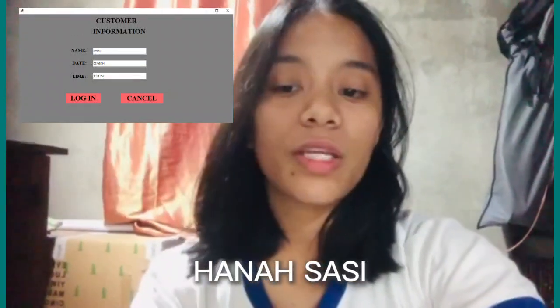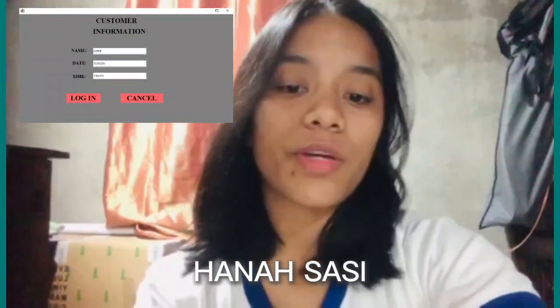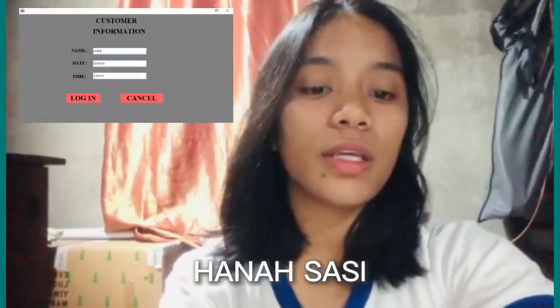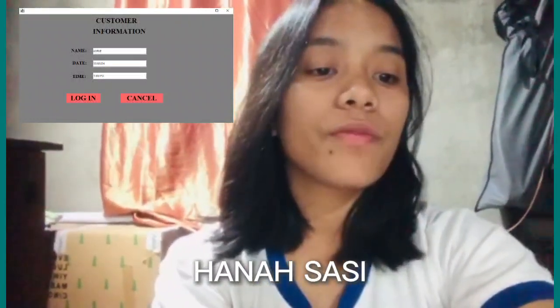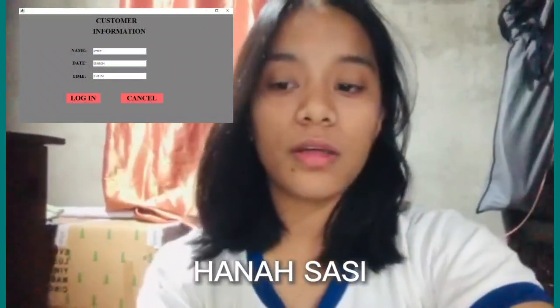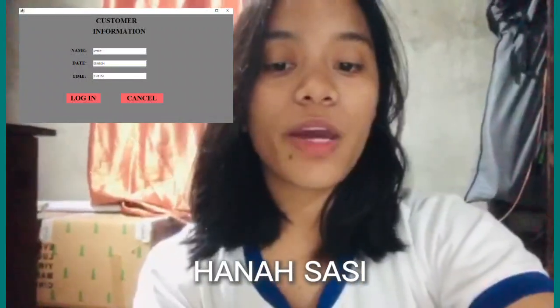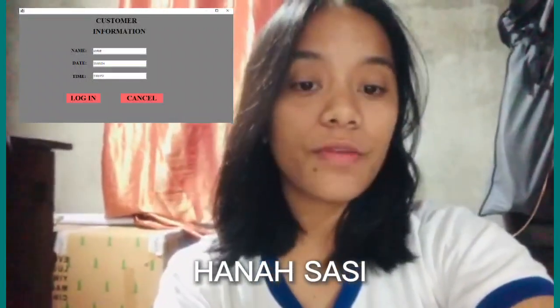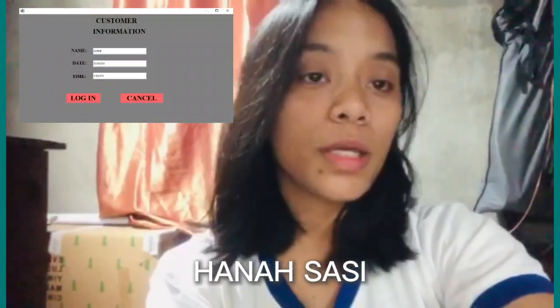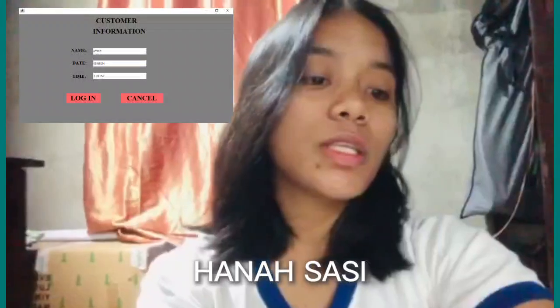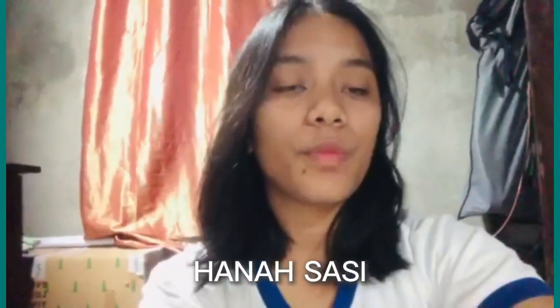The SplashScreen class is used to display a progress bar while the application is loading. This progress bar is updated in a separate thread to avoid blocking the GUI thread. Overall, this code provides a simple login functionality for a ticket booking system, allowing users to enter their name, date, and time, and then proceeding with the login action if the information is valid.